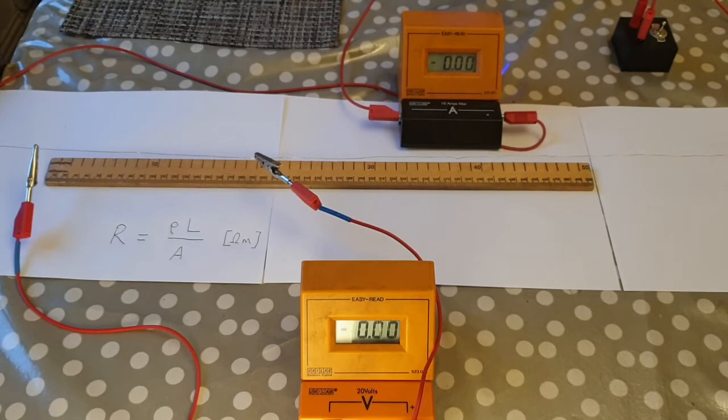Okay. What we'll get is the resistance at 20 centimeters. I can then increase the length and get the resistance at 30 centimeters. Increase the length again, get the resistance at 40 centimeters. So what we'll end up with at the end of the experiment is a table with the resistance against the length.